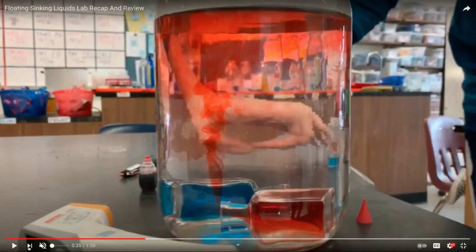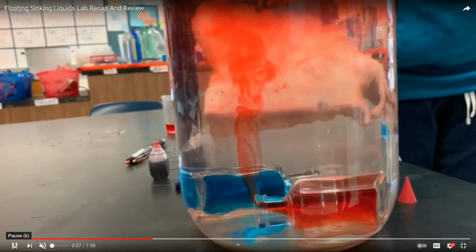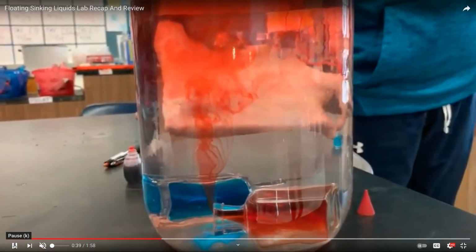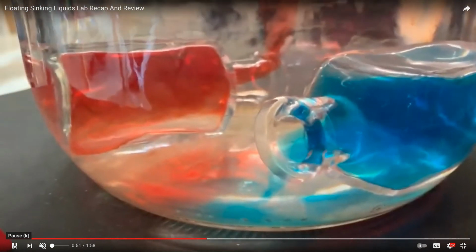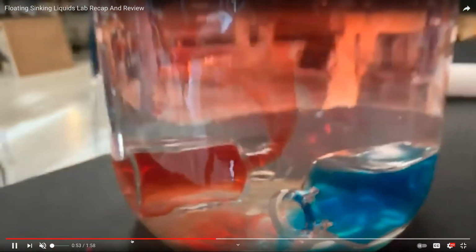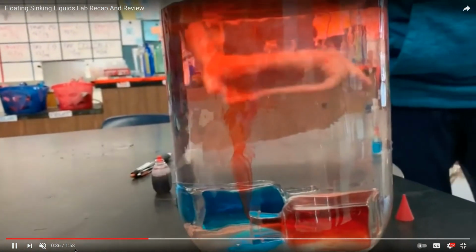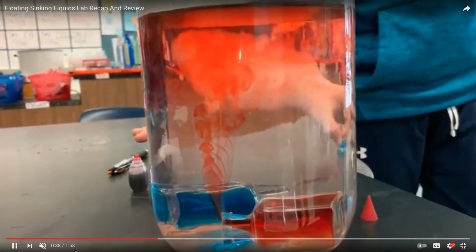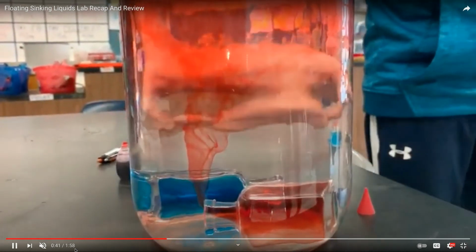The other little thing about this is we talked about density being really important, and one of the reasons density is important is in fact because of this, because this is essentially what causes all sorts of weather, the floating and sinking of hot and cold air masses. The other thing that this might make you think about is lava and flowing magma in the earth, and that's what causes earthquakes. It's because of some liquid that's floating and sinking inside the earth.